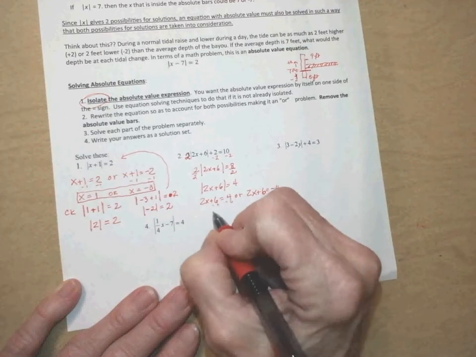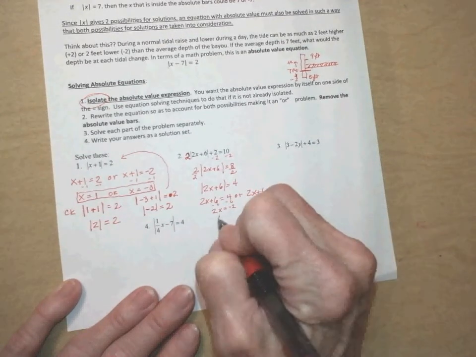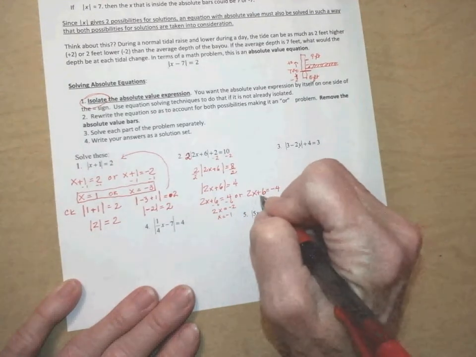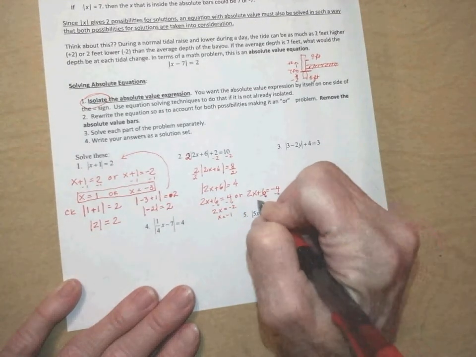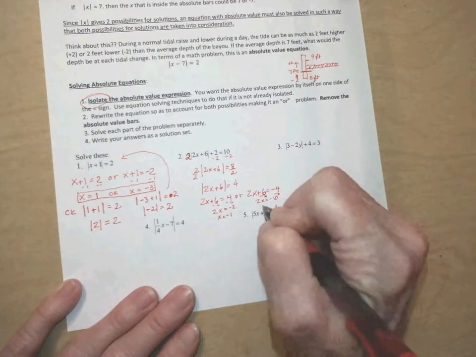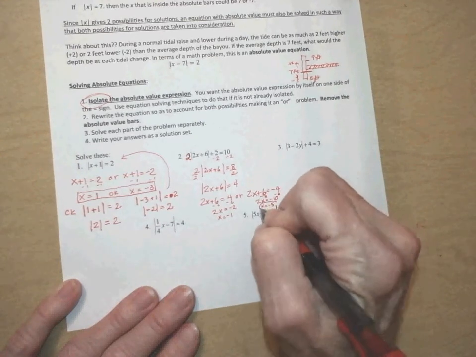So I'm going to subtract 6. Then I get 2x equal -2. So x equal -1. And over here, subtract 6. So I get 2x equal -10. Divide by 2, so x equal -5.